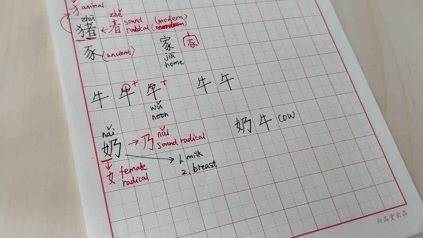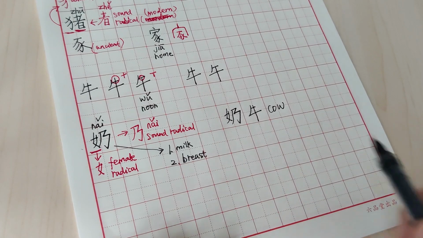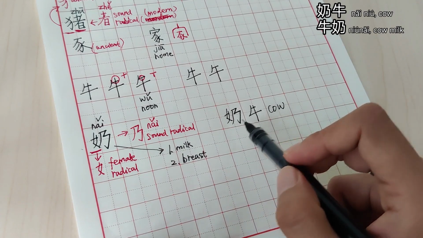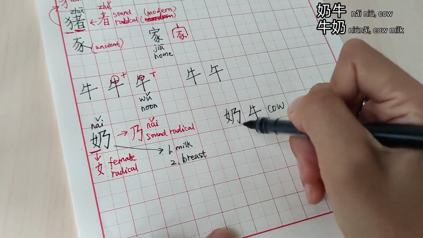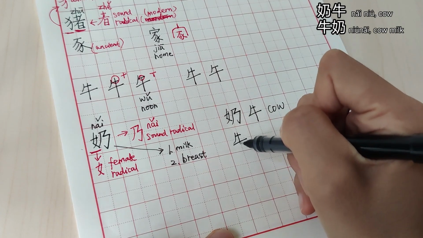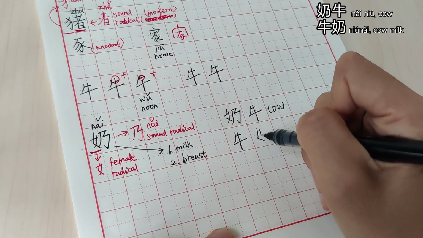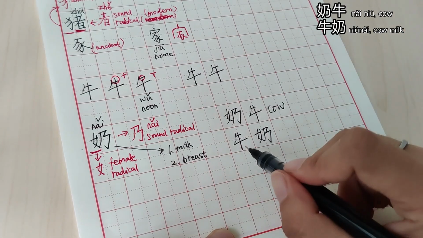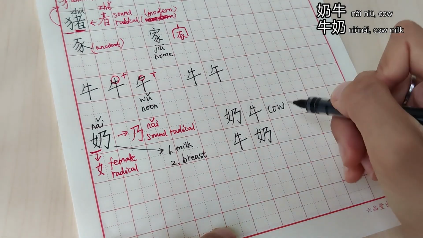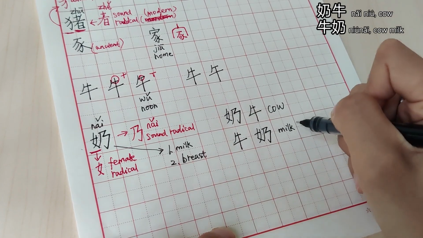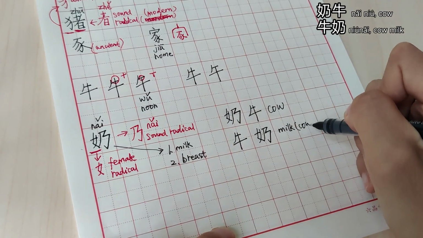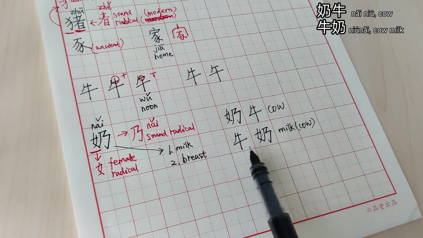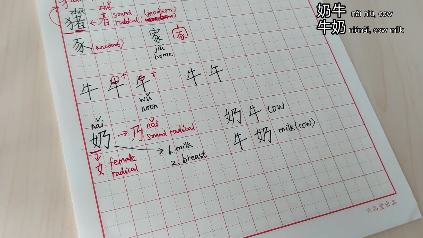Okay, now we have something very interesting. How about we switch them? Like we swap the 奶 and the 牛. Oh, so that would be 牛奶. Okay, 牛奶. So that would mean the milk. To be very specific, it's the milk from the cow. All right. So 奶牛 is the cow. 牛奶 is the milk.